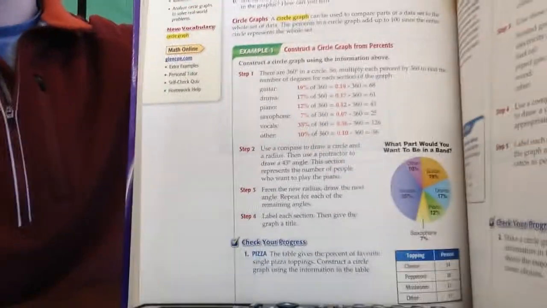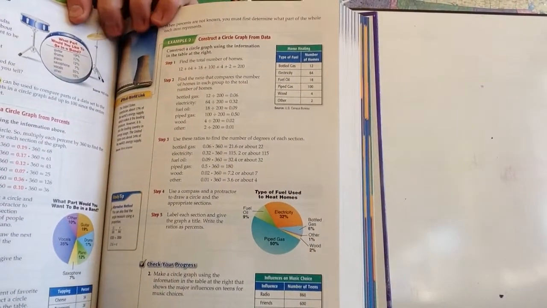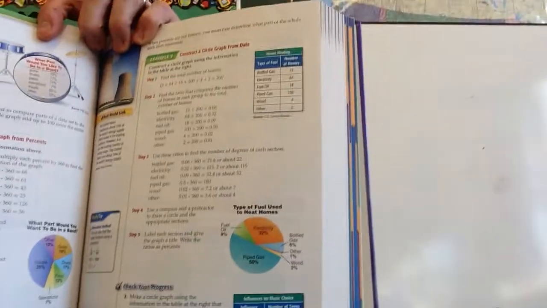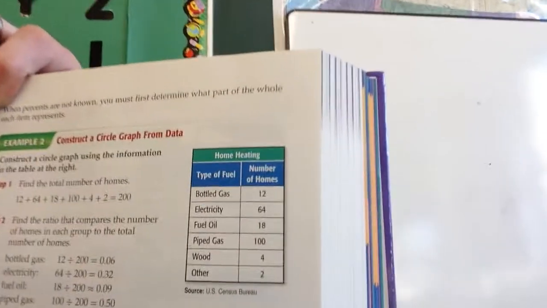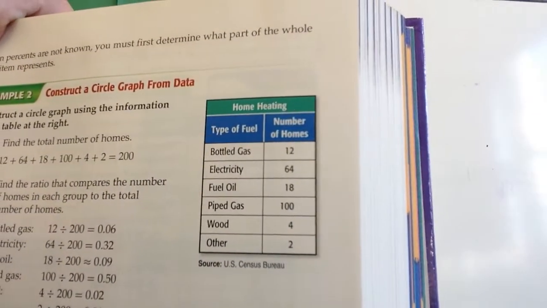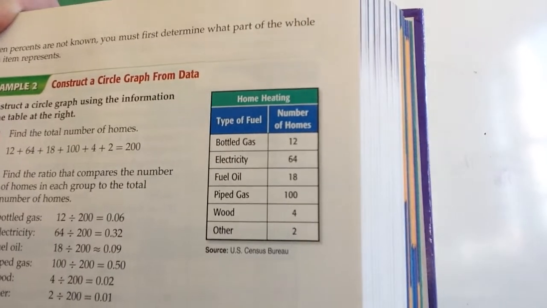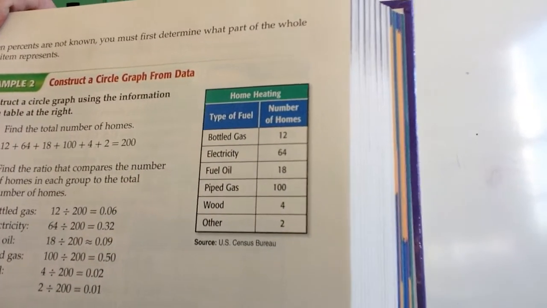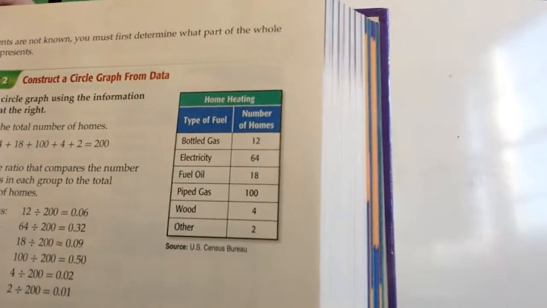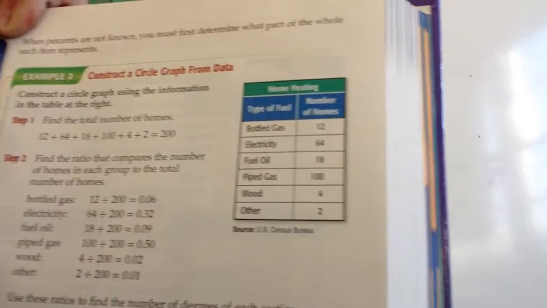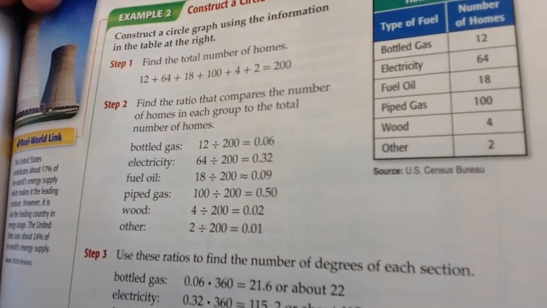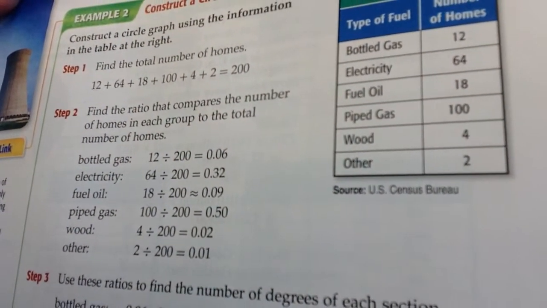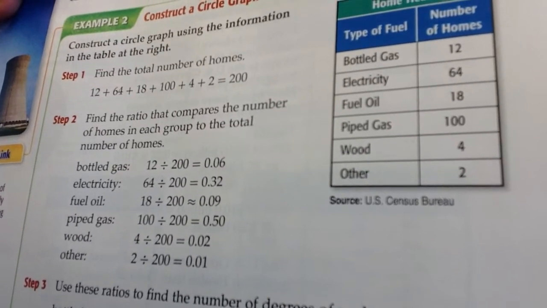Now let's take a look at another example, how to construct the circle graph from data. Instead of being given a percentage, this is talking about the type of fuel people use to heat their home. You can see that it gives you the type of fuel and the number of homes that use that type of fuel. This is not a percentage, this is actually raw data. So what you need to do is figure out how to make it into a percentage. First, they added up all those numbers, and you can see that it equals 200.